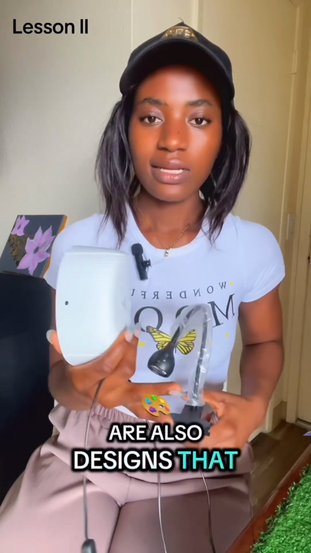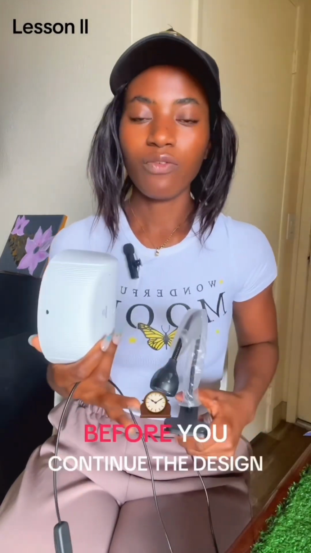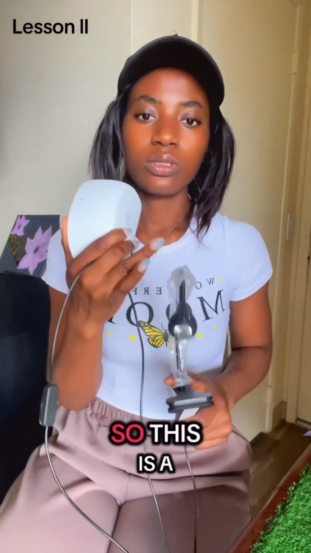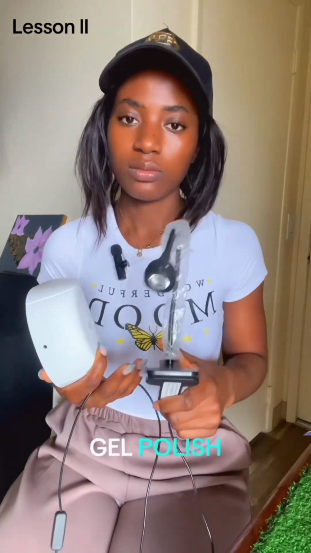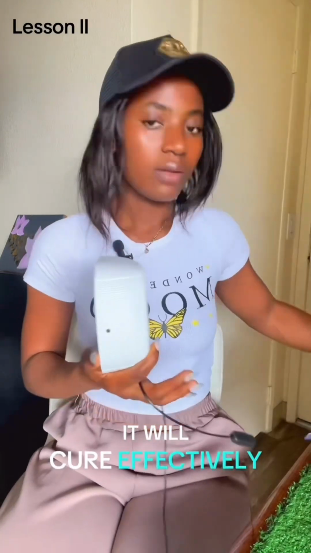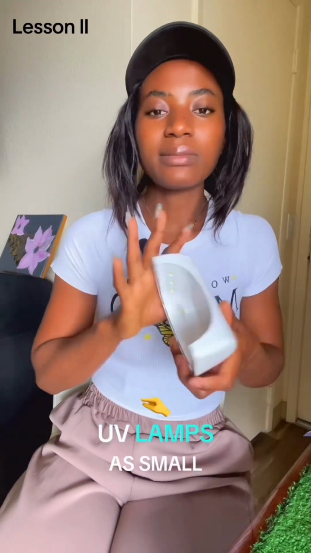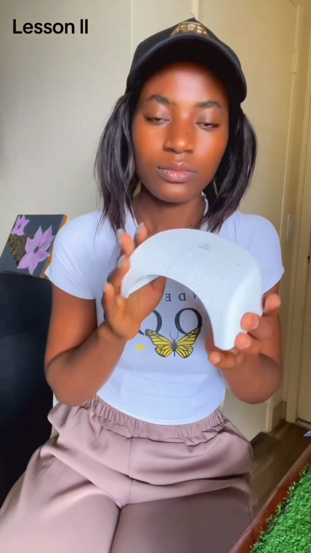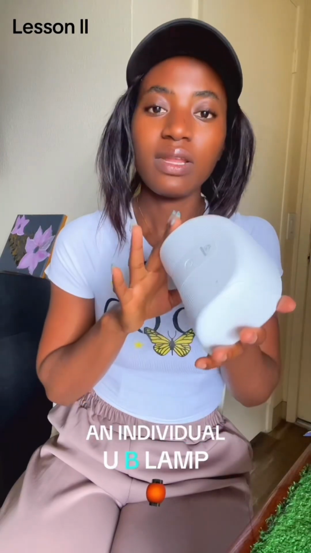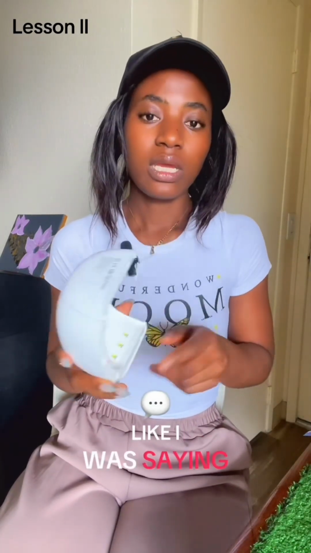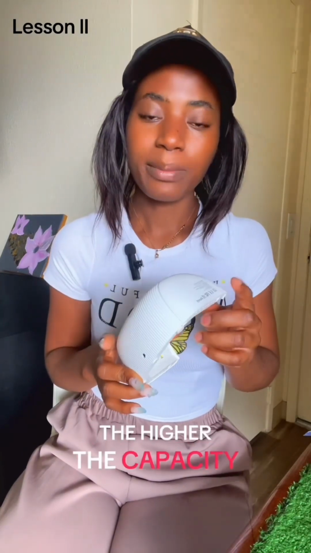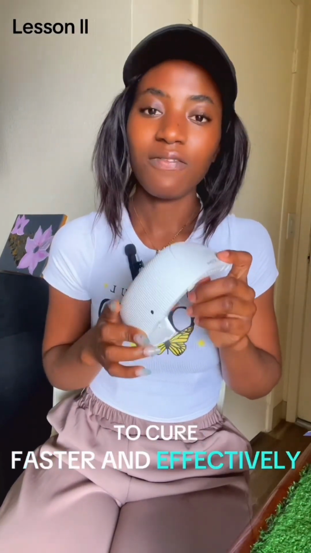There are also designs that need to be cured really quickly before you continue the design. So this is the use of this kind of mini lamp, not really to cure gel polish, because I doubt it will cure effectively. You also have UV lamps as small as this. It can be an individual UV lamp, but using it on a client might take a lot of your time. Like I was saying, the higher you go, the higher the capacity to cure faster and effectively.